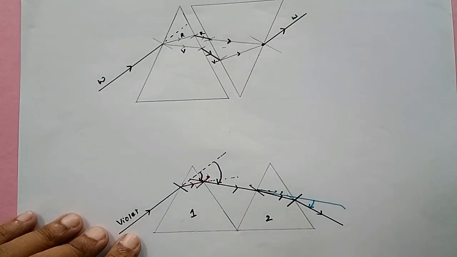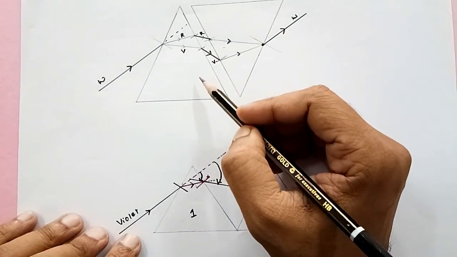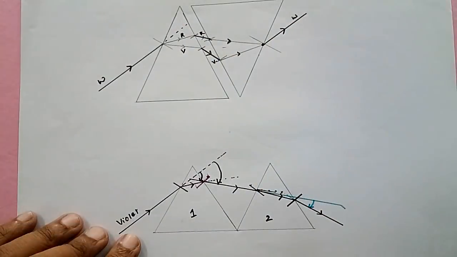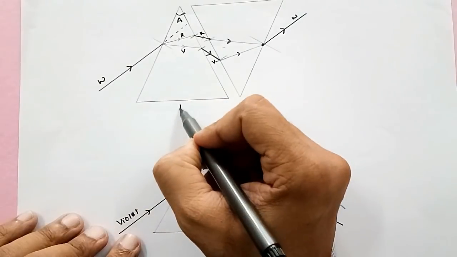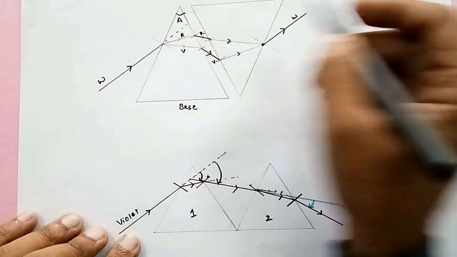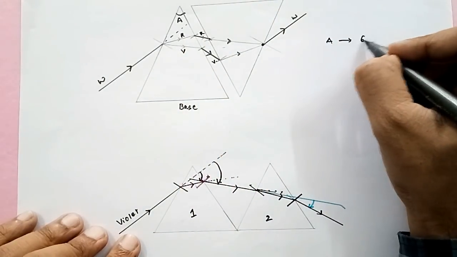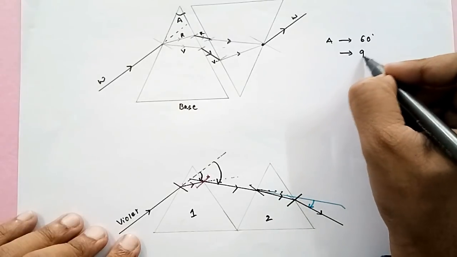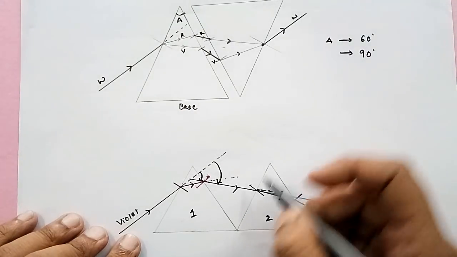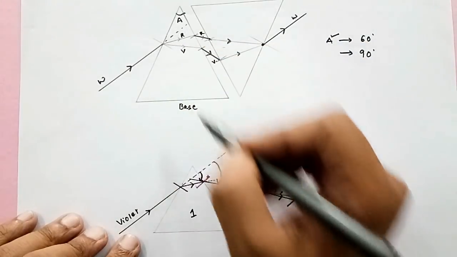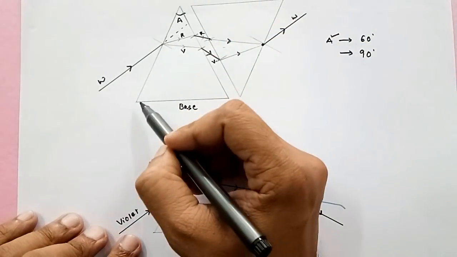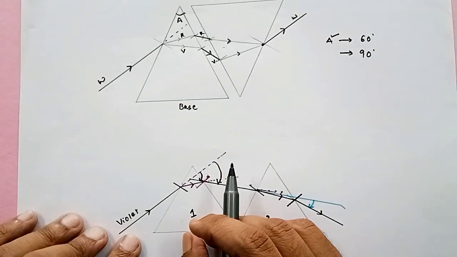We must also remember the fact that there are 2 types of prism. This is called the angle of prism. This angle is called the angle of prism, which is just opposite to the base. Angle of prism can be 60 degree, angle of prism can be 90 degree as well. Mostly we prefer an equilateral triangle prism, that is all angles are 60 degree. If we have this as 90 degree, then the rest both of the angles will be 45.